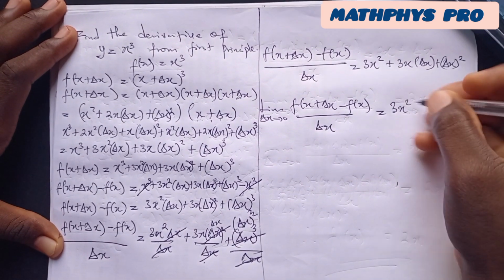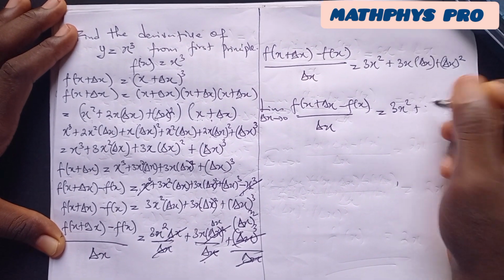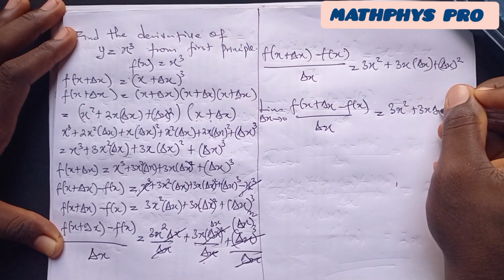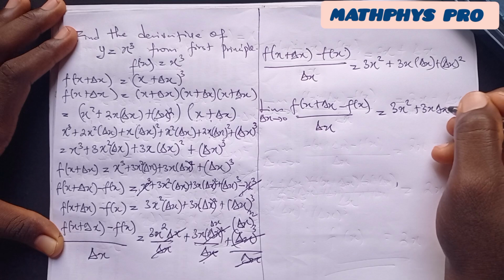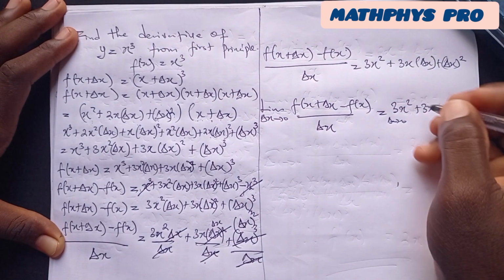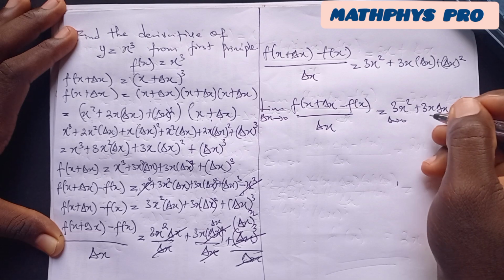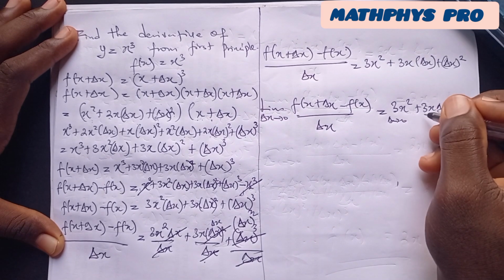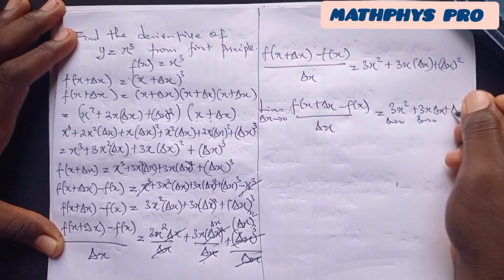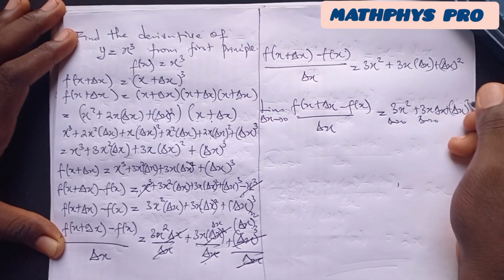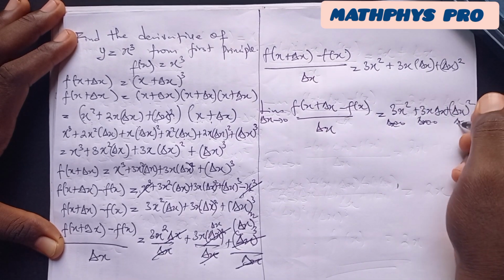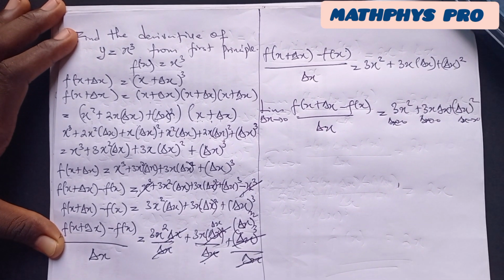3x squared plus 3x change in x, remember, when change in x approaches 0, plus change in x squared when change in x approaches 0.